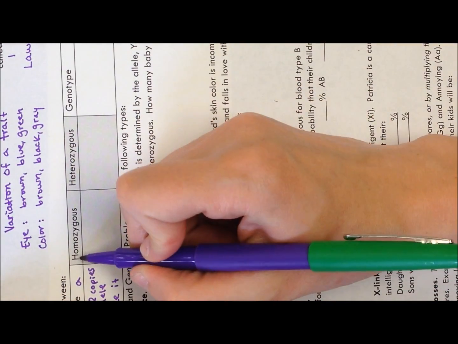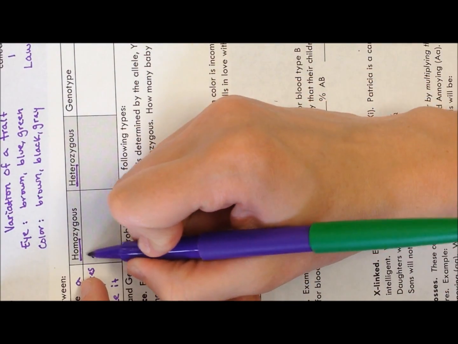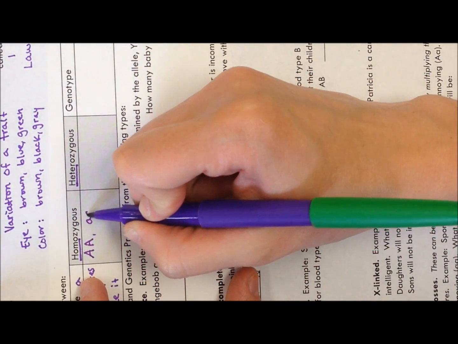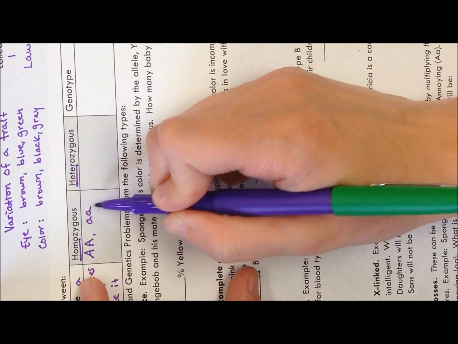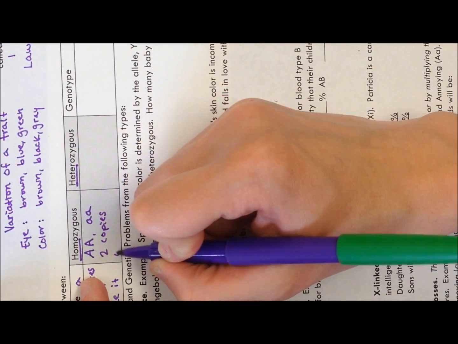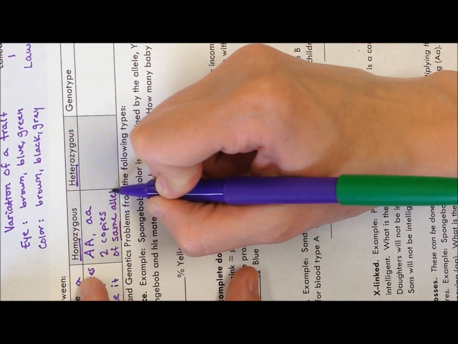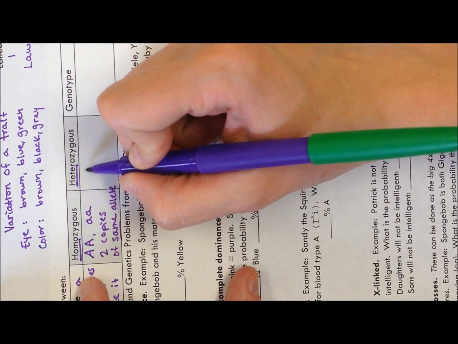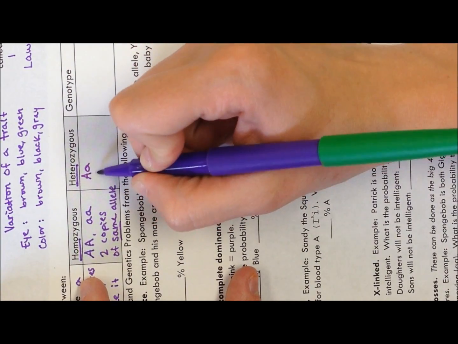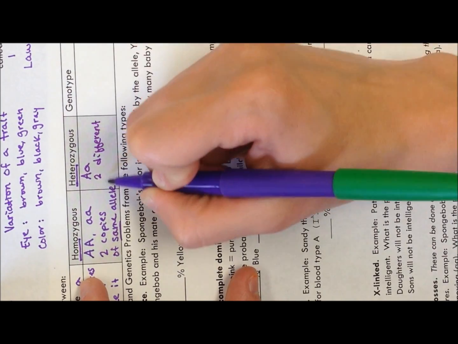Homozygous and heterozygous. The difference here, homo means same, hetero means different. So a homozygous individual is someone who has two copies of the same allele. So either two big A's or two little a's. Heterozygous means different, so this would be big A, little a. Two different versions.